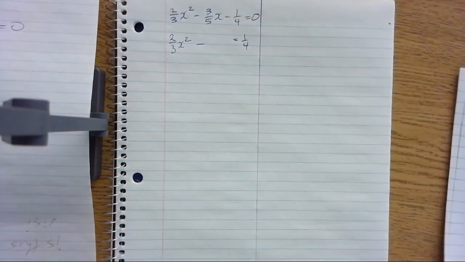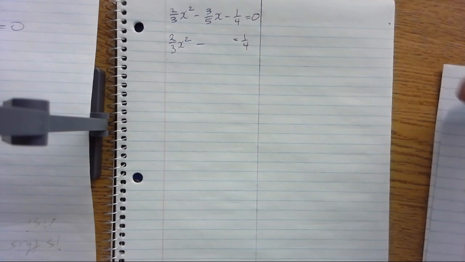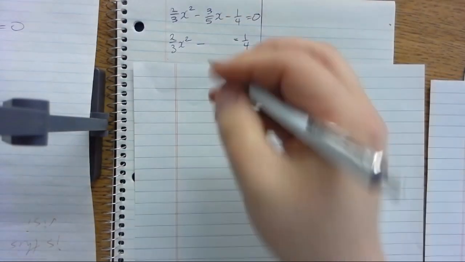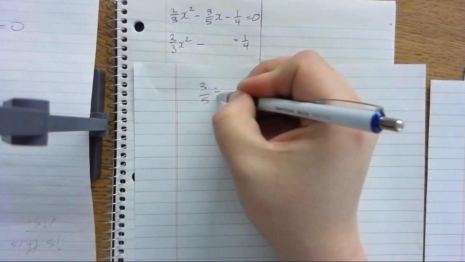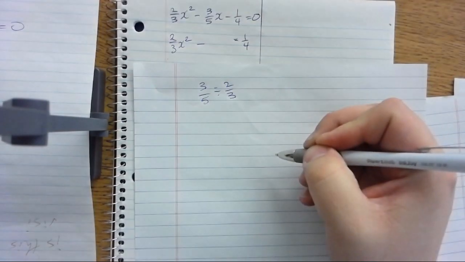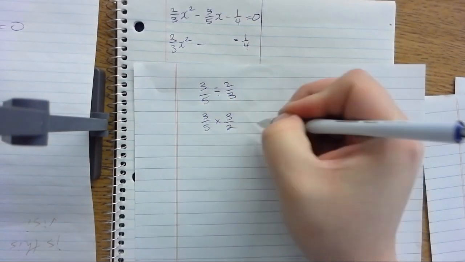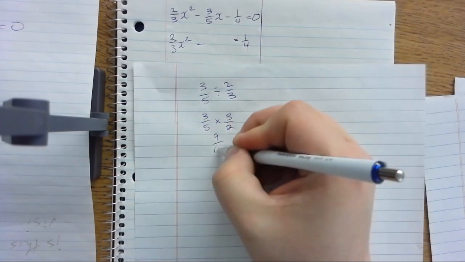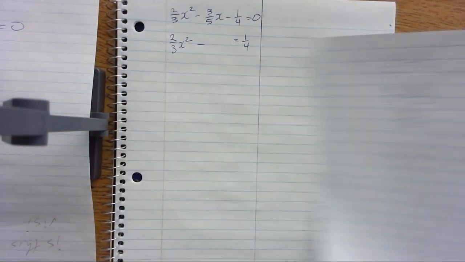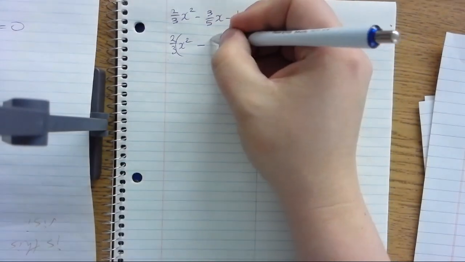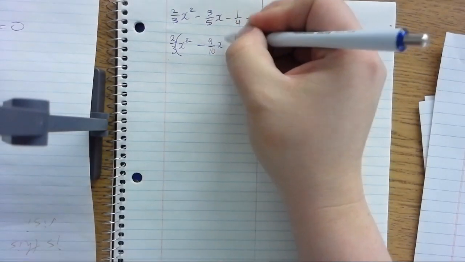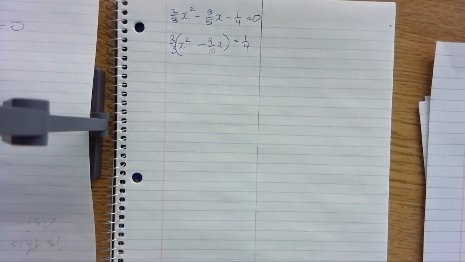I'm actually going to use scrap paper for that. I don't know what it is off the top of my head, but I know that it's whatever 3/5 divided by 2/3 is. So how do you divide in fraction land? You times by the reciprocal. So that's going to be 9/10. So there we go. I know then that this is 9/10 of x. There, I factored out the a term.